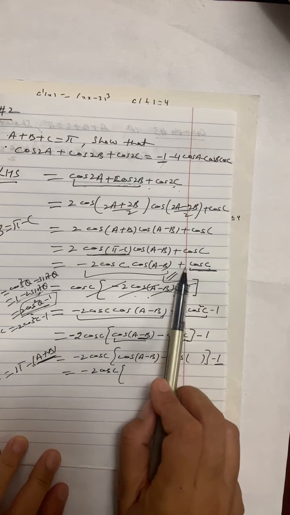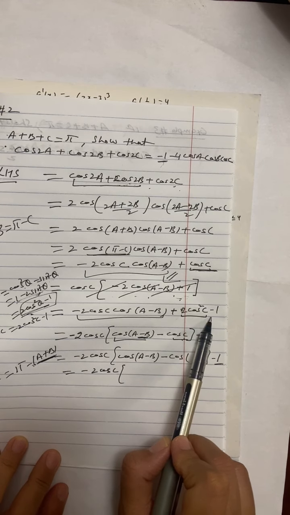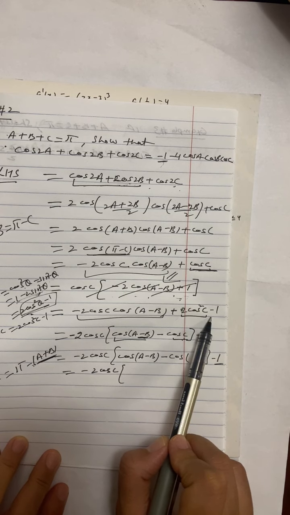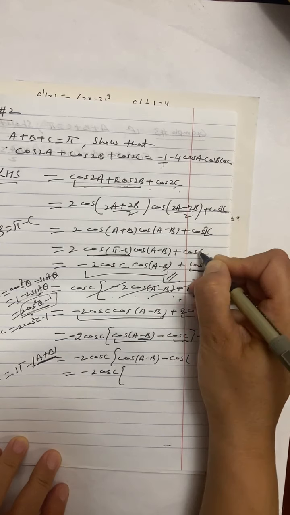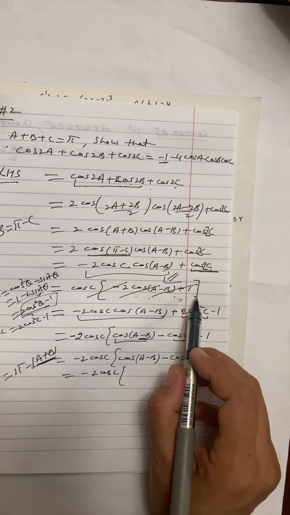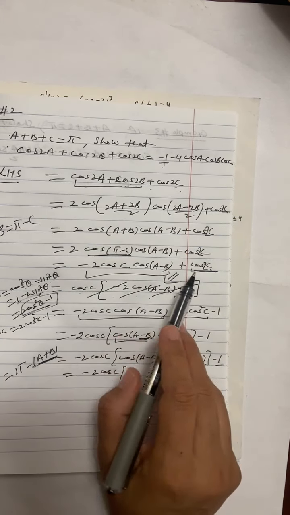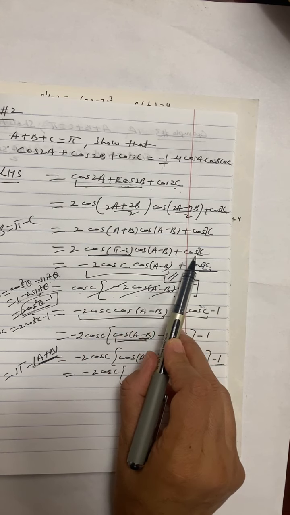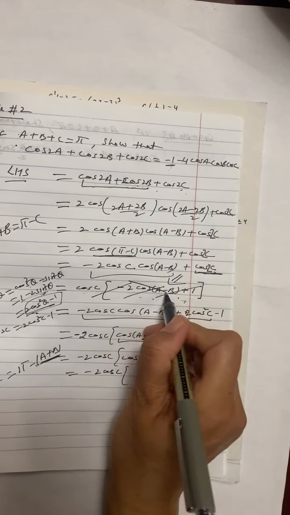Whereas if I change cos C into 2 cos square C minus 1, then, sorry, this was cos 2C. So this is cos 2C everywhere. That's why, because I did not copy this correctly, this step is not the correct step.